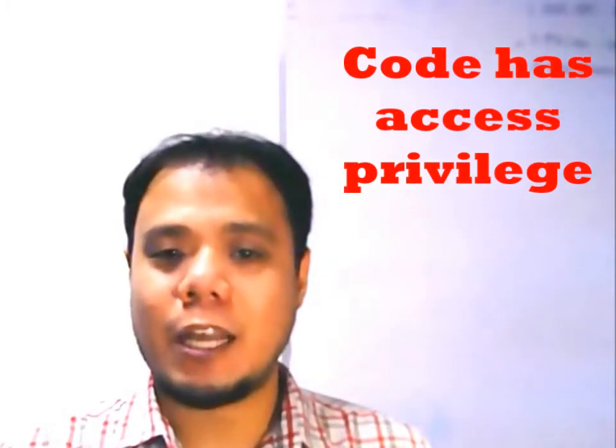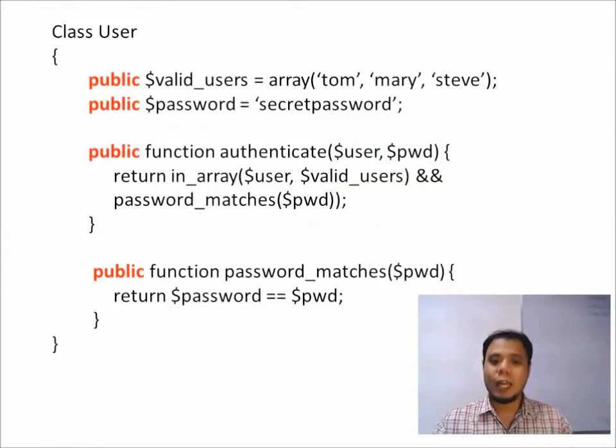Let me give you an example with some PHP code. Let's say we have a class User and have some variables in it, valid user and password, and some functions, authenticate and password matches. This code is used for the authentication process, and notice that all of the items were marked as public.